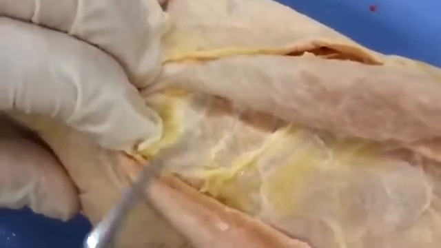So that serratus muscle is going to be on there? Yeah. We'll get to those a little bit deeper.